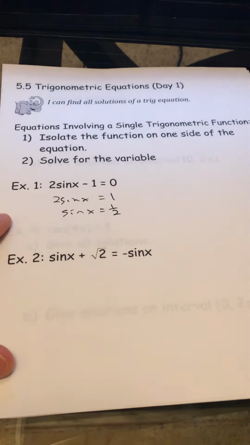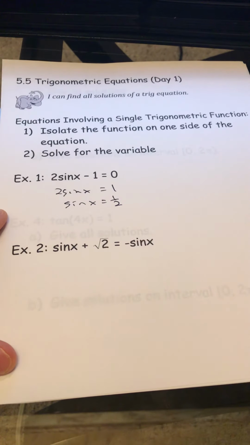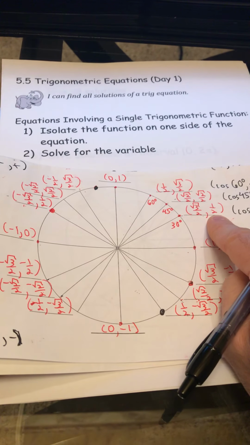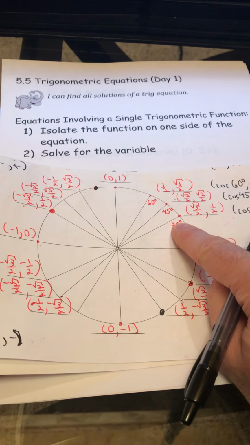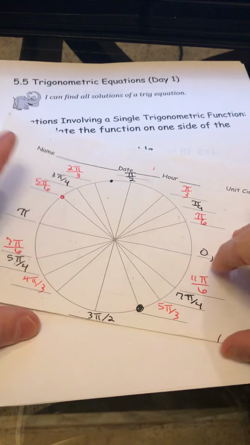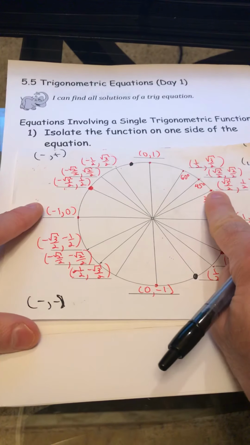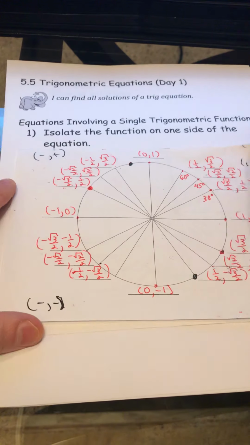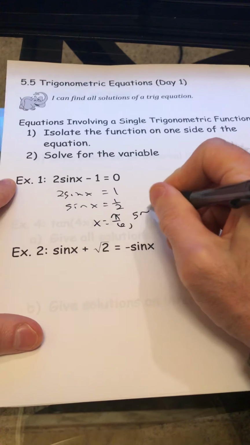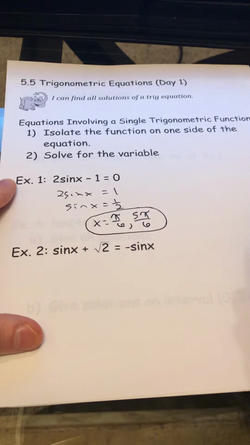Now, when it is an exact unit circle value, you don't officially have to take the inverse, but that's essentially what you're doing. When it is an exact value, sine of x is a half at 2 spots. Now, I realize this one had a 30-degree label, but we are going to have you use radians. So one of the 2 spots is at either 30 or pi over 6. The other spot is directly across from it at 5 pi over 6. Again, those are the 2 places where sine has a y value of a half. So our solutions are pi over 6 and 5 pi over 6.